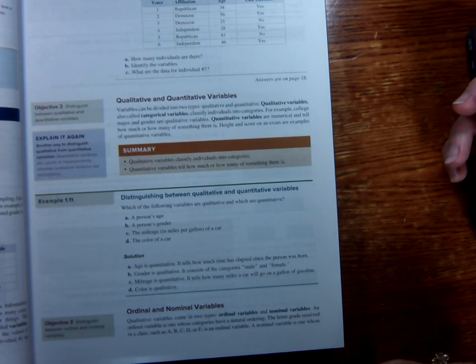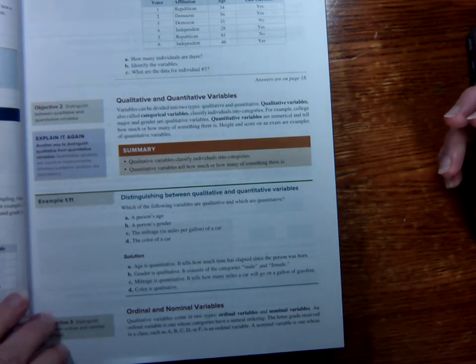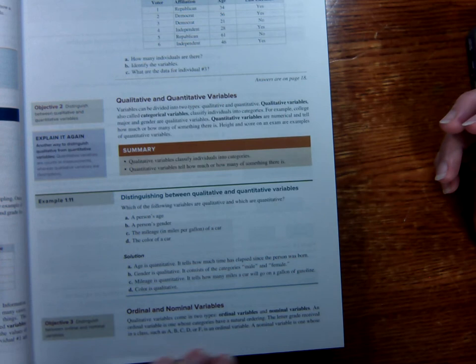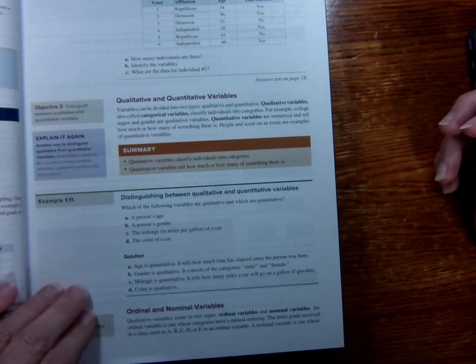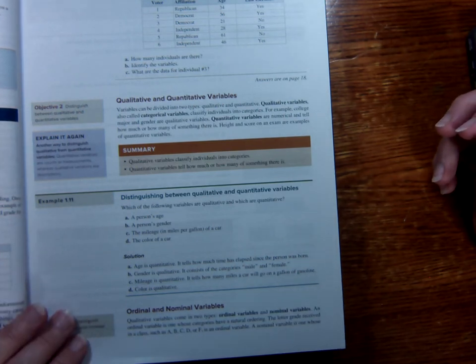And the color of a car is qualitative. You separate them into maybe blue, red, green, orange, yellow, black, white. Okay? So those are distinguishing between qualitative and quantitative.